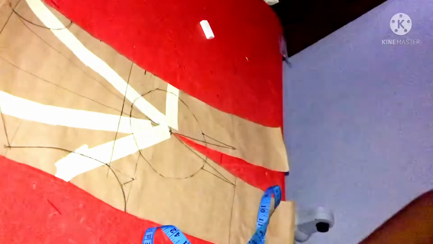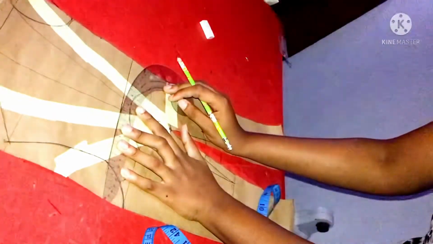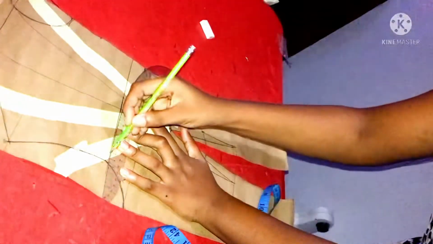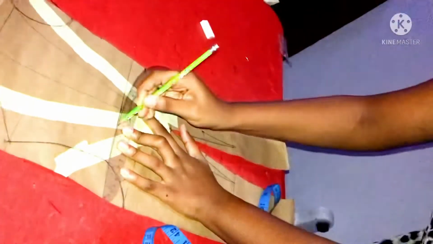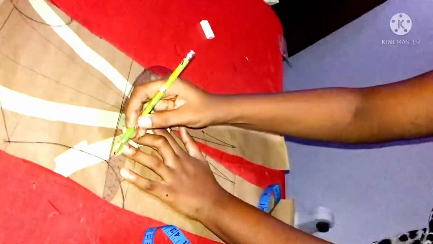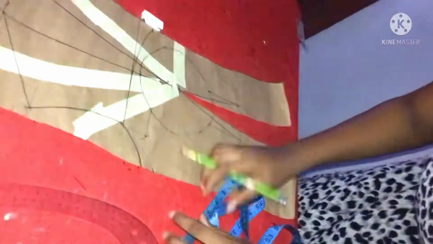I'm going to take my French curve now, making the lines visible, and connect and draw my new neckline in a kind of curvy way. Okay, so this is going to be our new neckline.